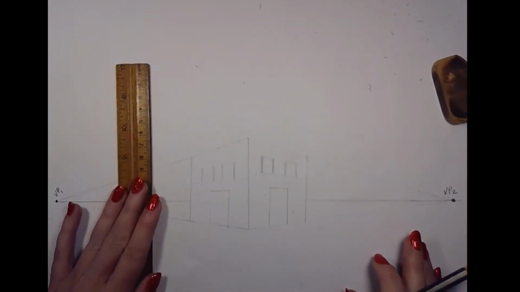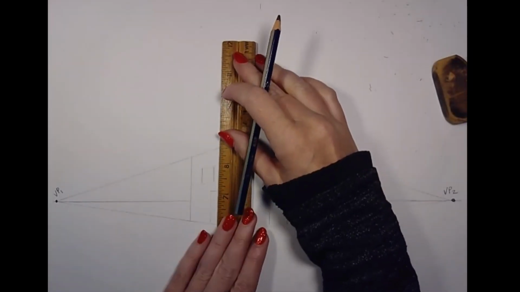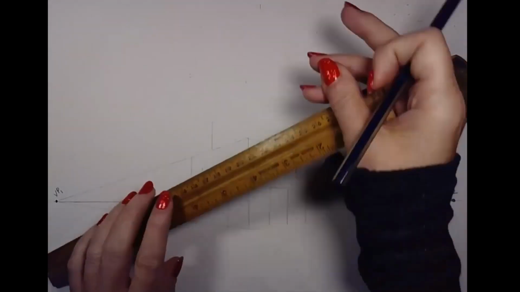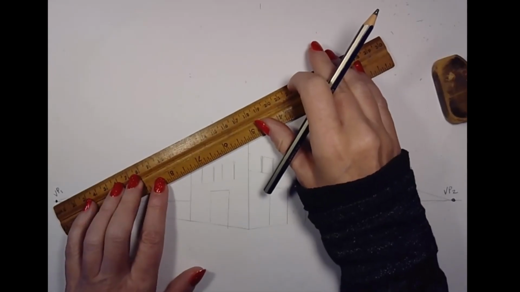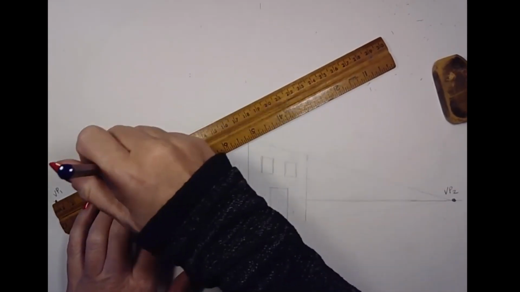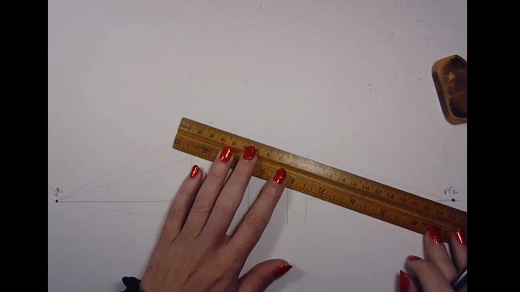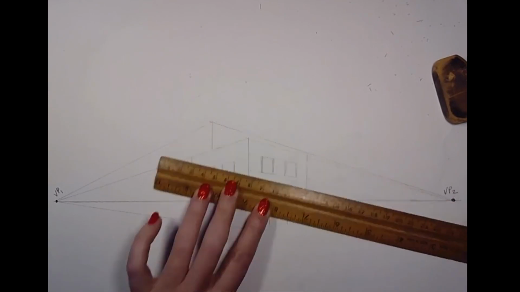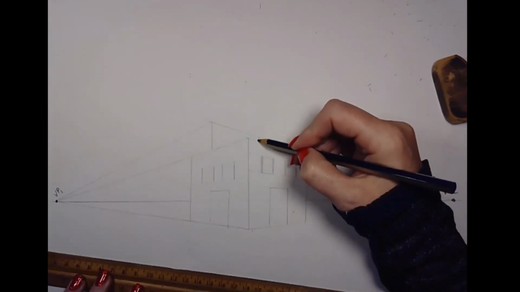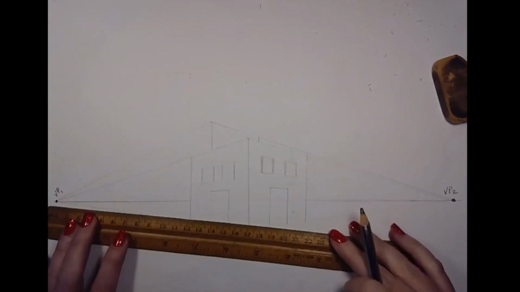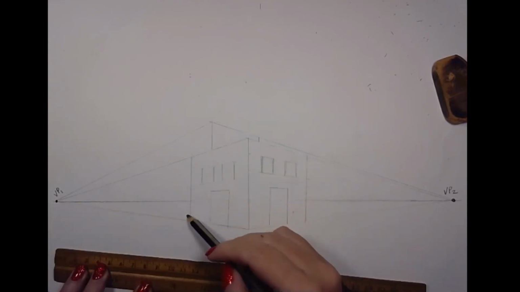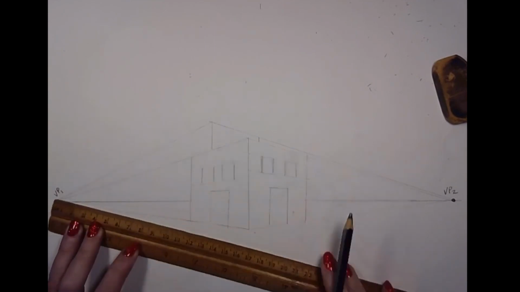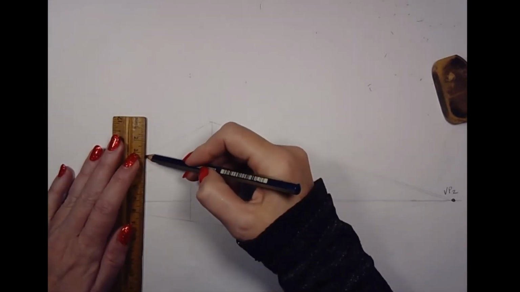Okay. Now, if I want to put a building kind of behind it, I'm going to make a line straight up. And then I'm going to go from here to vanishing point 1 and here to vanishing point 2. And then I'm going to put a side right here. Then I'm going to have the bottom not come as low as this building because it's farther back in space. So I'm going to make a line right here and a line straight up and down right here.